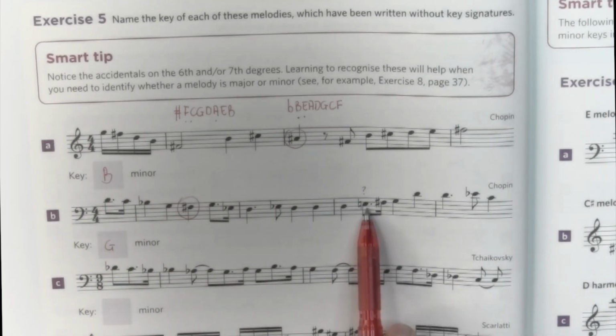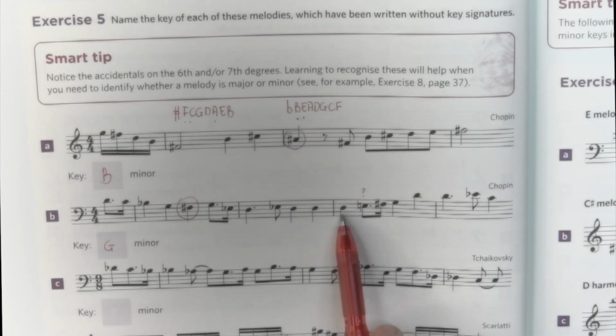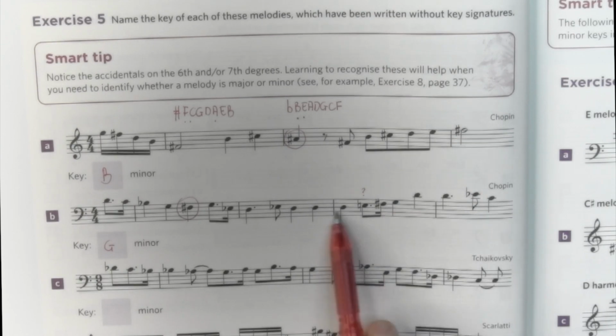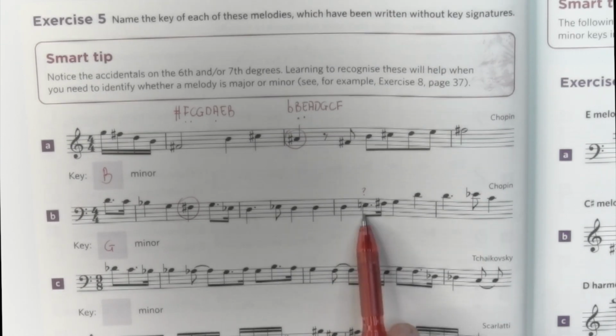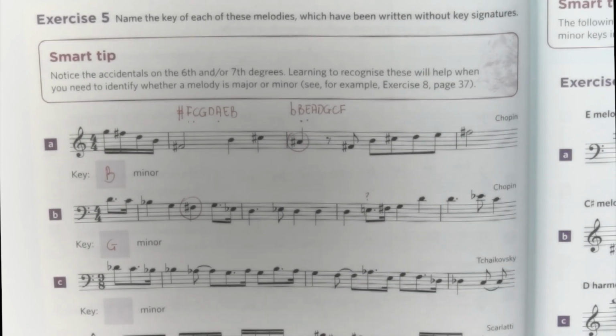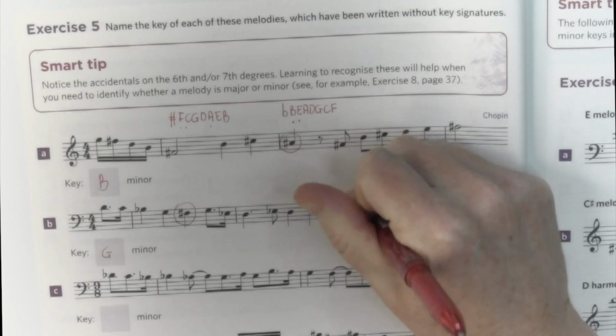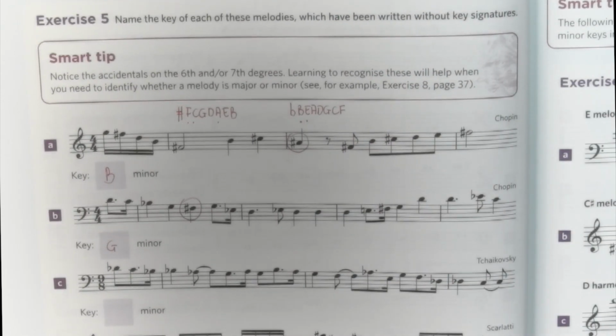Now why here do we have E natural? Because this is a melodic ascending scale. So we have to use the notes included in the melodic scale. If you don't understand this now, don't worry, it's not crucial at the moment, but it will be in grade 4 and 5.